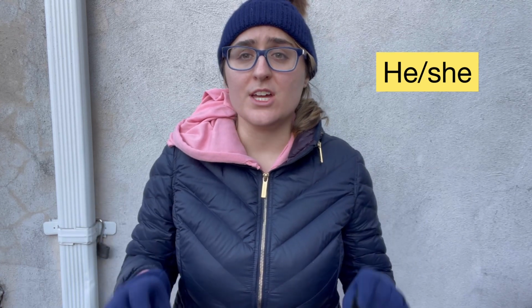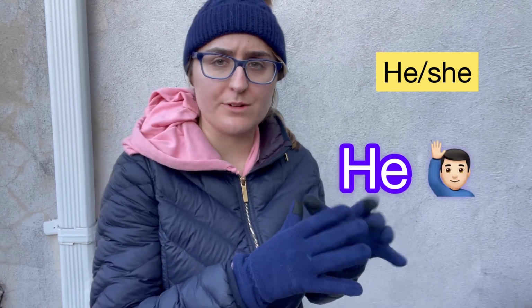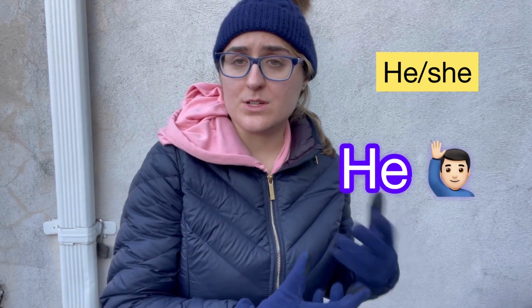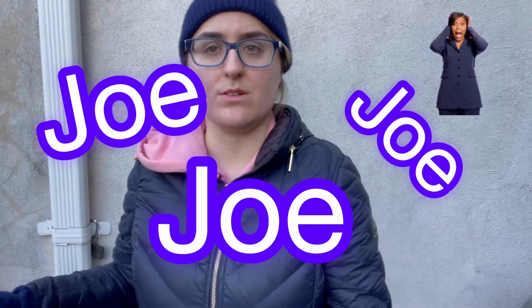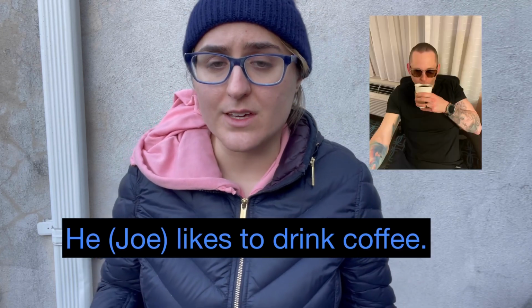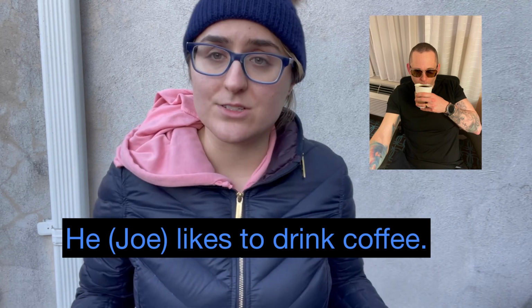These are both gender personal pronouns. So we use he when we're referring to a male, talking about a male, and we use she when we're talking about a female. For example, let's say that I'm talking about my husband, and my husband's name is Joe. So I would use a personal pronoun because I don't want to start every single sentence saying Joe, Joe, Joe, right? So I would say he. Like I would say maybe he likes to drink coffee. He is taking the place of his name, Joe. You say he likes to drink coffee.